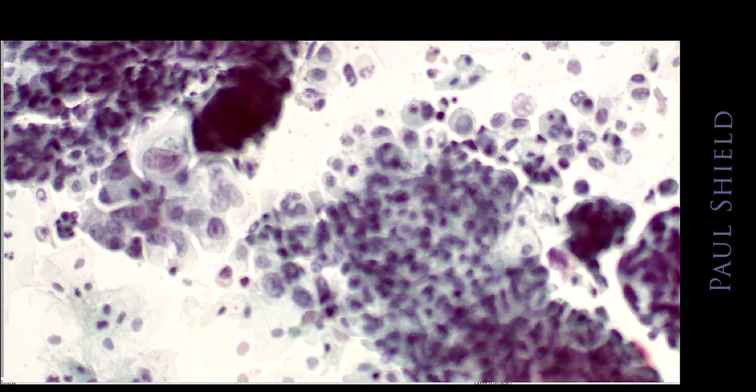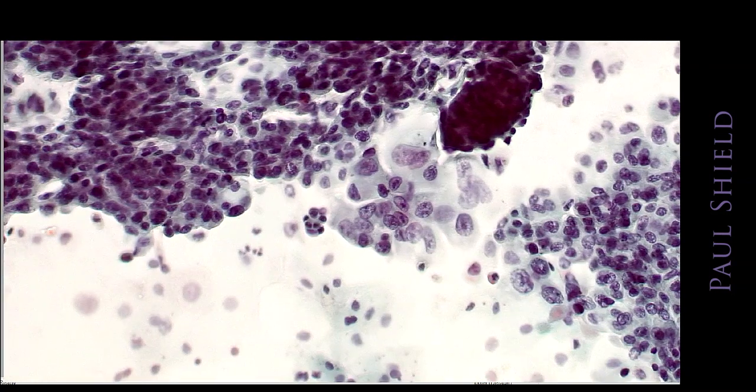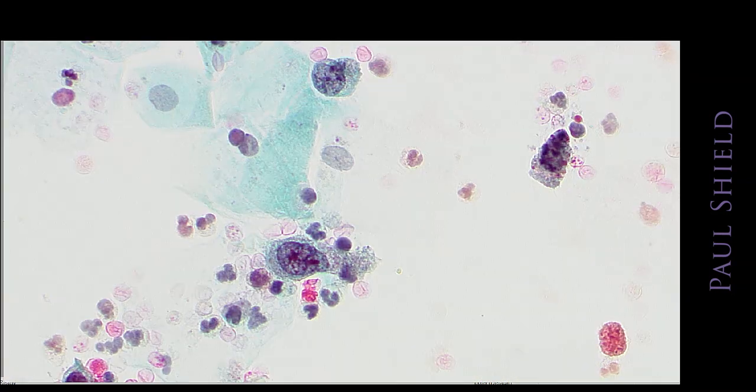Here's another area. You can see how hyperchromatic these cells are. And this is another appearance, so they're not always supercellular. We've got some normal cells here and then just scattered malignant cells. They've got obvious nuclear abnormalities.